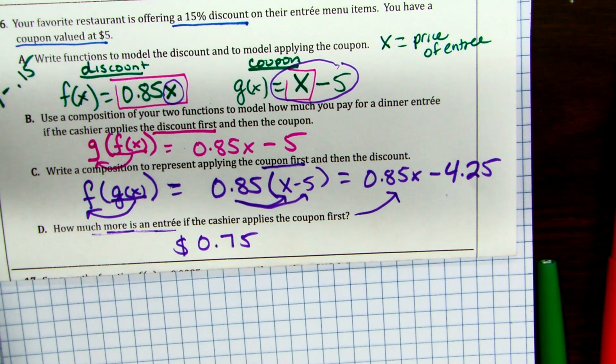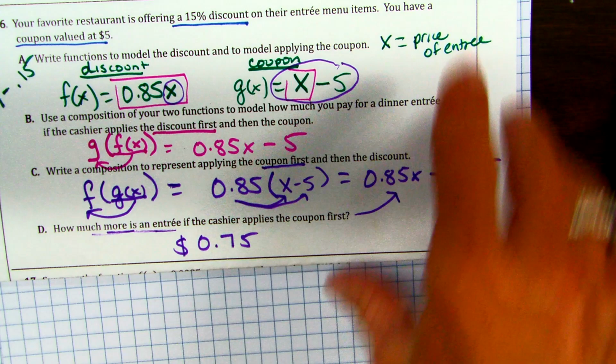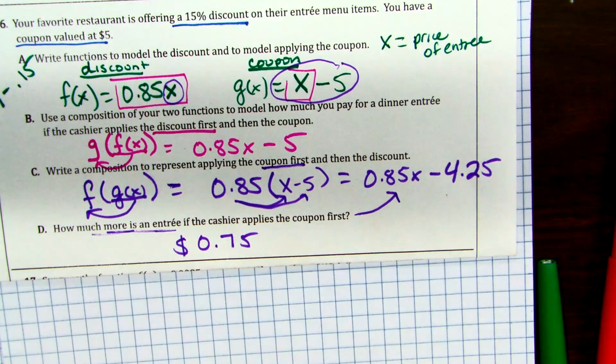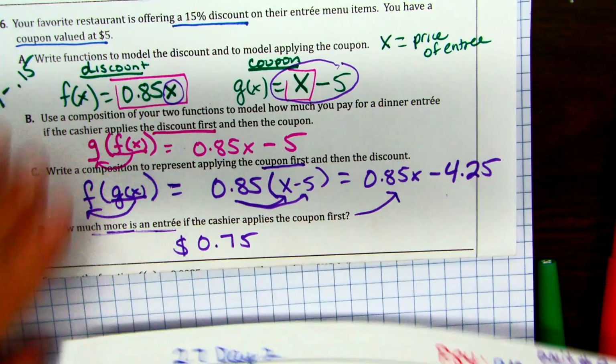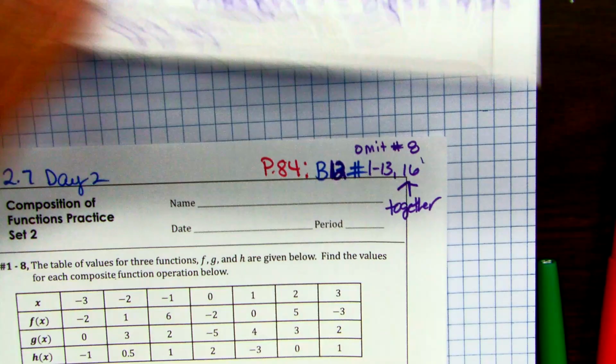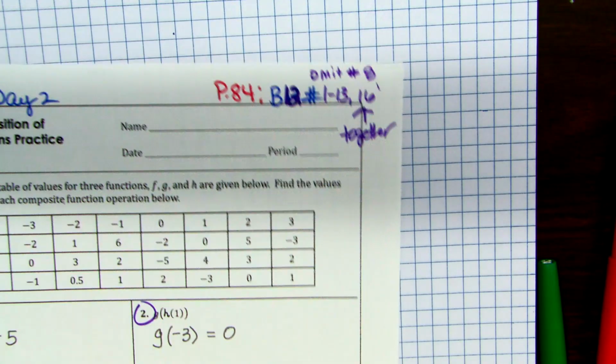All right? How many of you want me to give you a copy of this for your notebook? Okay, I'll make a bunch and just offer it to you guys tomorrow. Okay? Sorry about that if you didn't have it. Omit number 8.